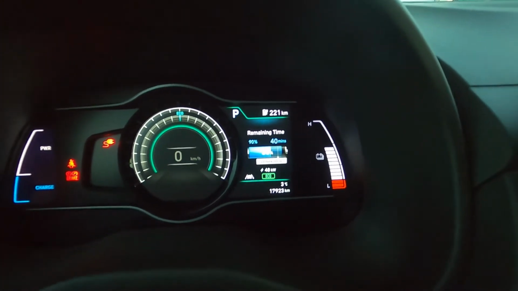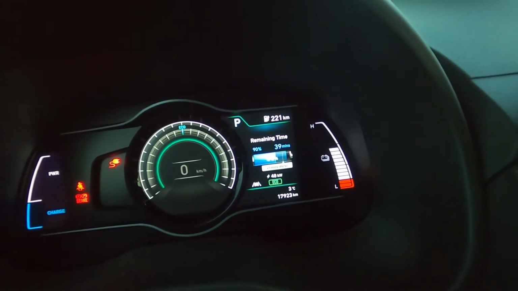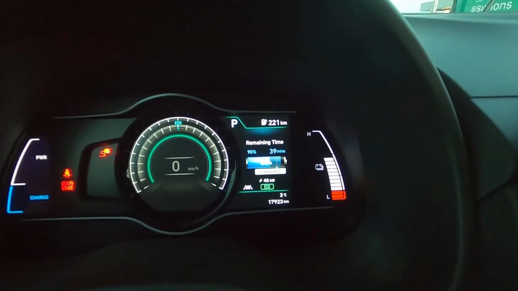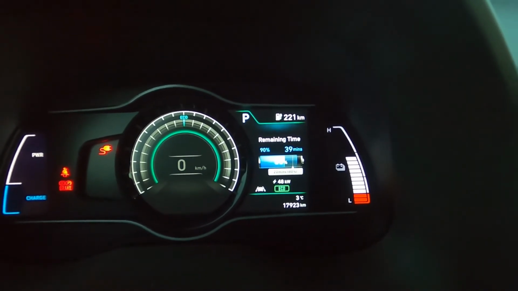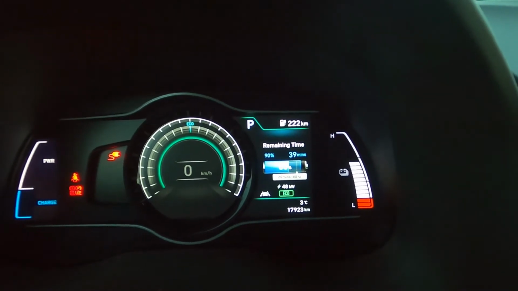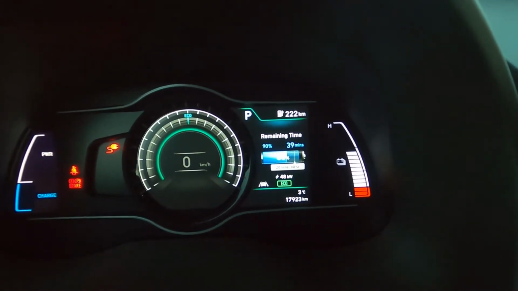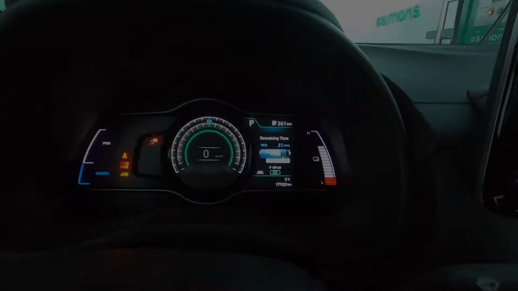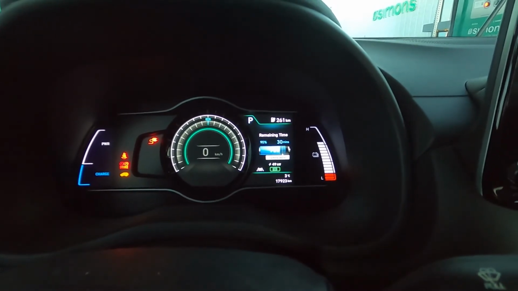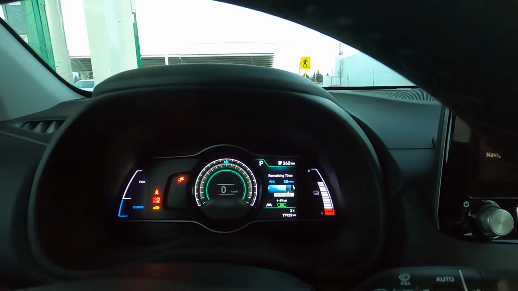As I am charging, the car will show me how much power the charger is supplying to the vehicle. We are getting 48 kilowatts. So that's a power of 48 kilowatts into the vehicle. That's pretty good for this charger, considering this particular charger tops out at 50 kilowatts. Now let's go to the charging station screen and see what the voltage and current is like.